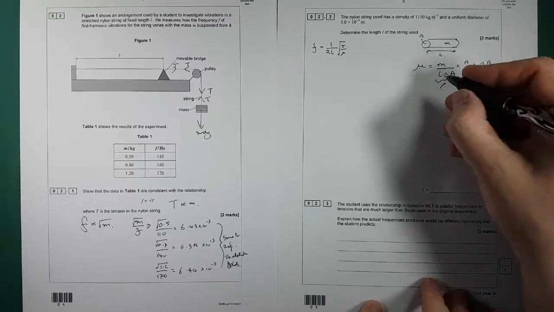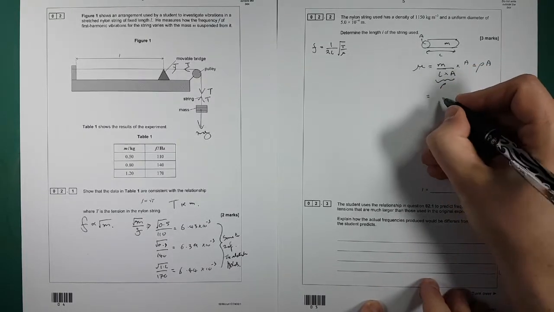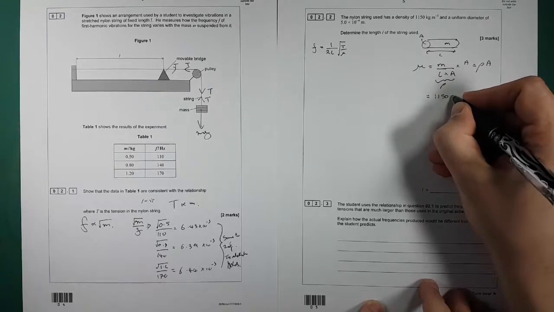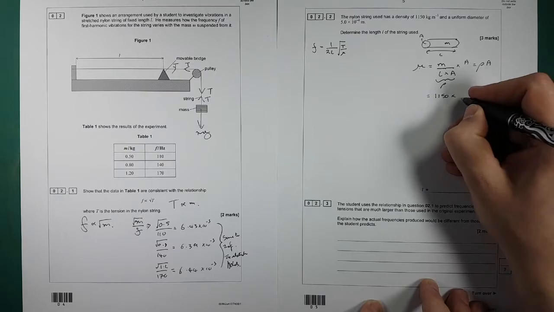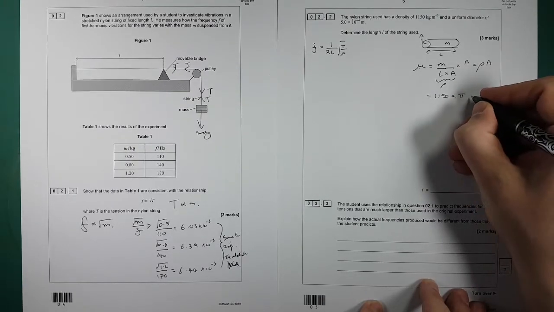So let's work that out. We've got the density is 1150, that's in meters, times, we need the cross-sectional area, which is pi times r squared.